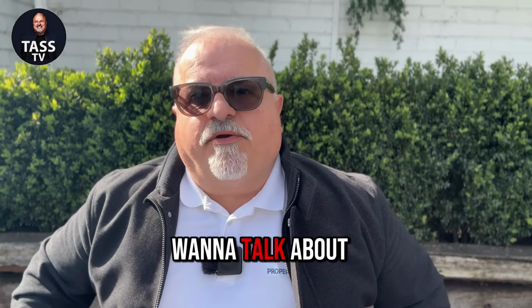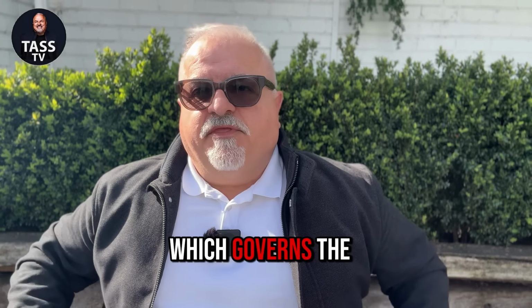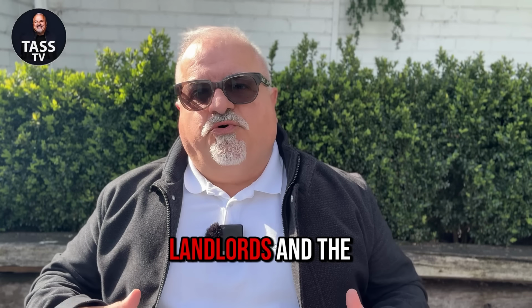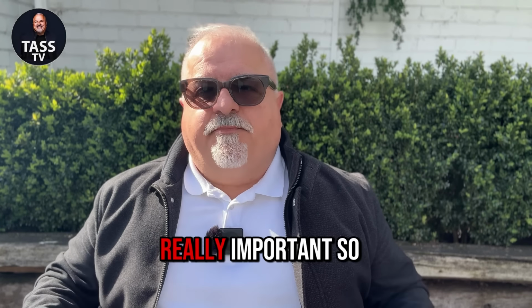Today, what I want to talk about is the Residential Tenancies Act, which governs the relationship between the landlords and the tenants here in Victoria. Really, really important. So all landlords need to be aware of this.